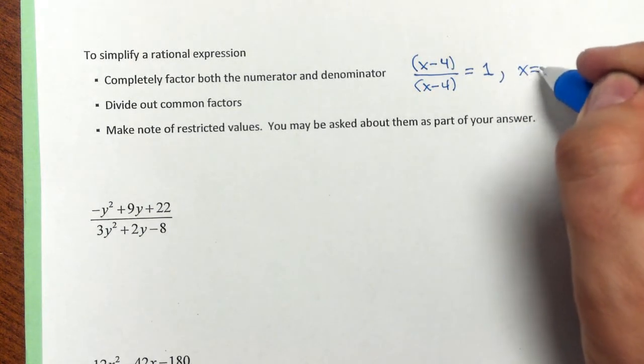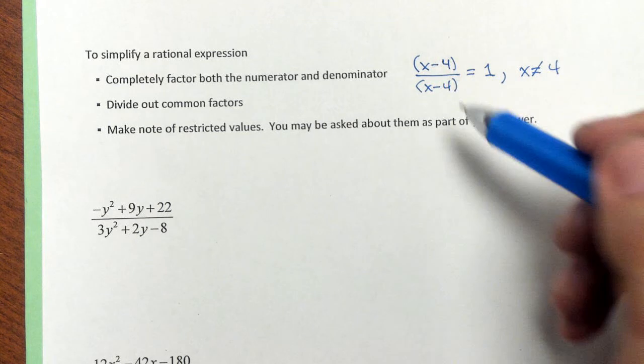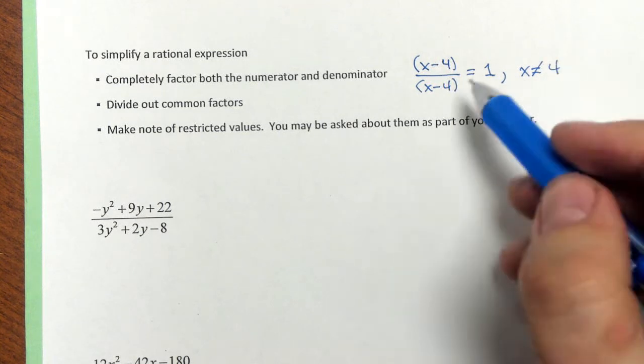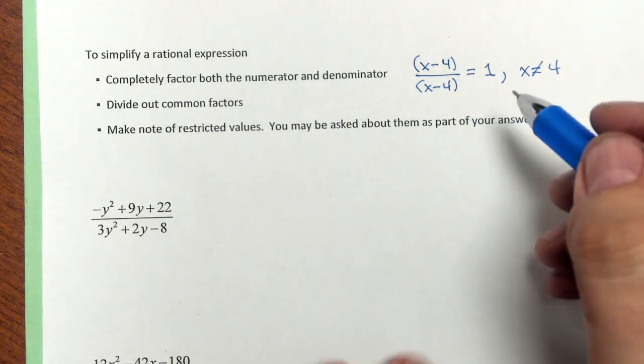Well, if x was equal to 4, then this would be 0 over 0. So that is my restriction. That's where the restriction comes from.